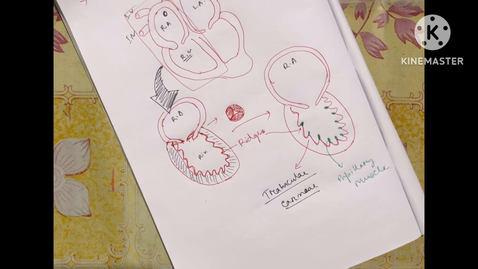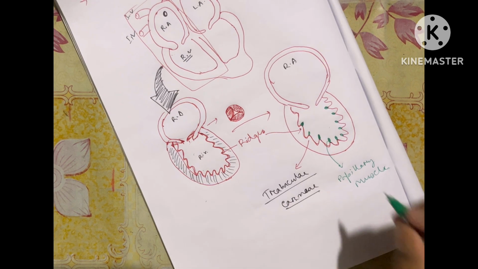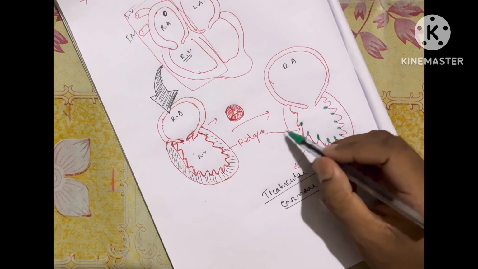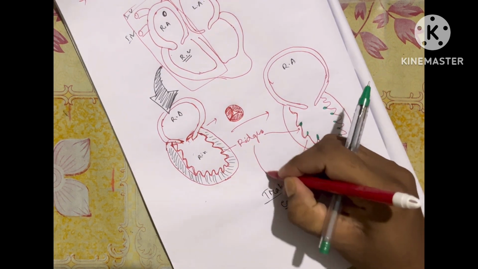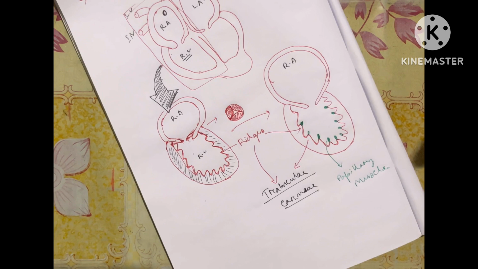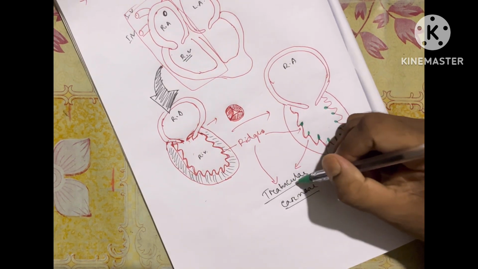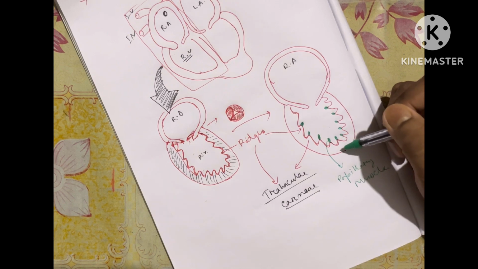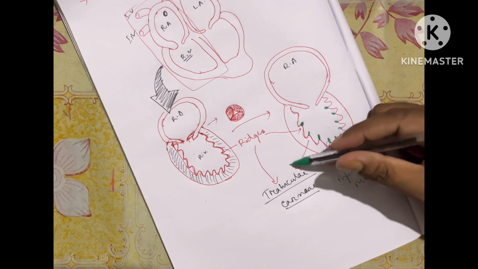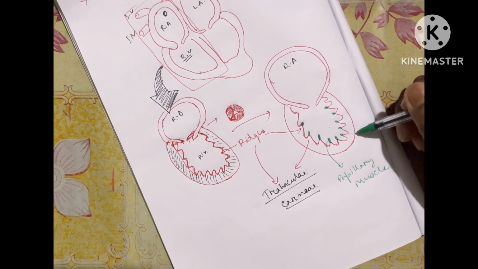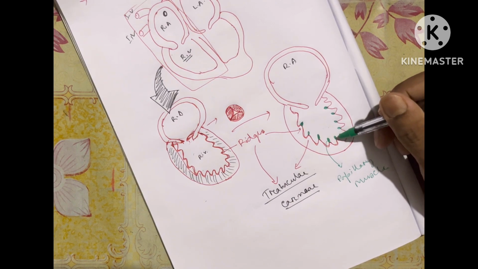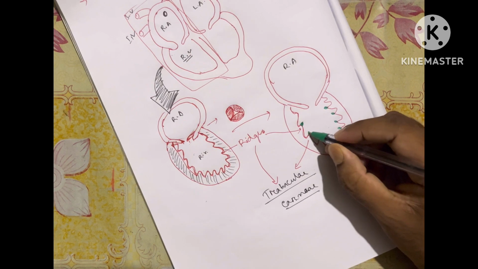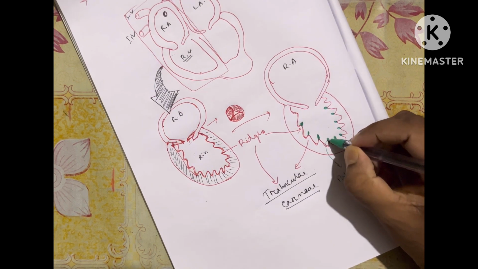So these are called papillary muscle, which is basically present at the top of those ridges, and the name of those ridges is trabeculae carneae. And at the top of those ridges, we have another muscle. It is not really green, I am just representing it with green color. That's why I am calling it the green muscle. The name of those muscles is papillary muscle.